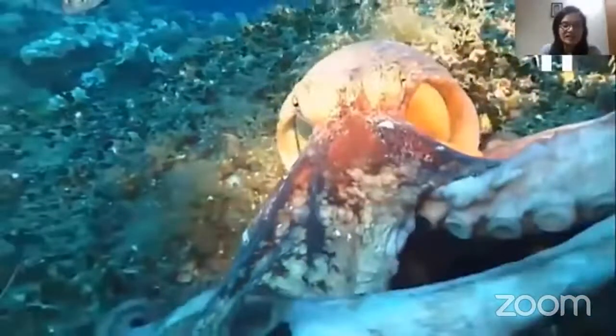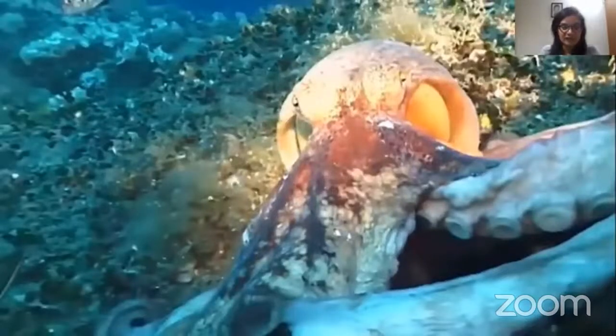Can you see it? Yeah. Okay, so these suckers, you can see it now clearly. These suckers are basically taste receptors. Okay, what do you mean by taste receptors? They act as tongue. And they have hundreds of these taste receptors. So when they are moving around the surface of the water, they can actually taste each and everything.